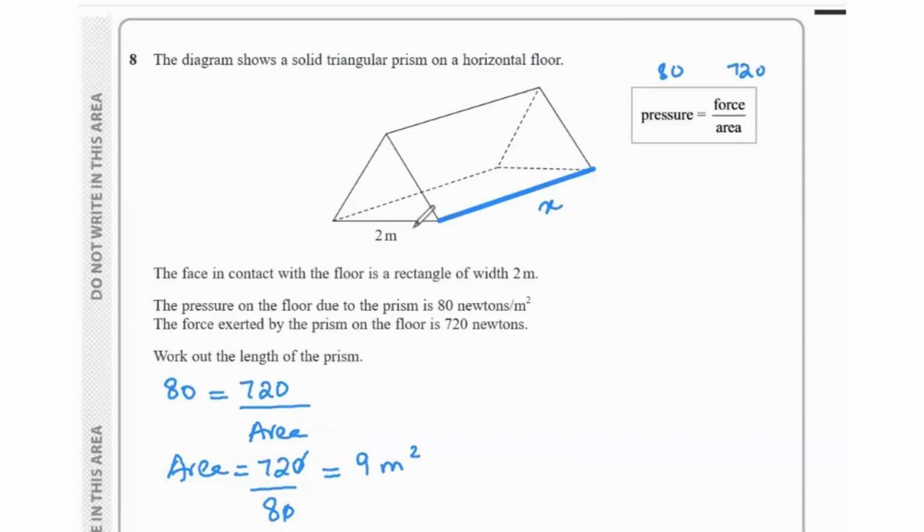Now the base is 2 meters and the length is what we have to find. So 9 equals 2 times x. 9 divided by 2 is x, and that is 4.5 meters. That is the length of the prism.